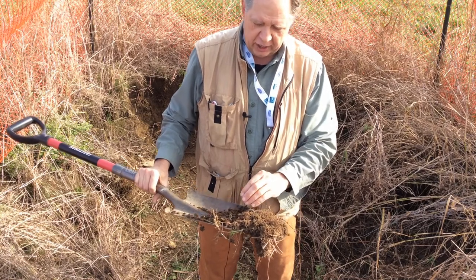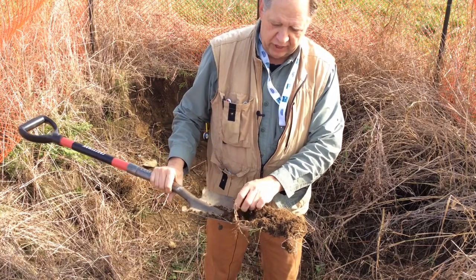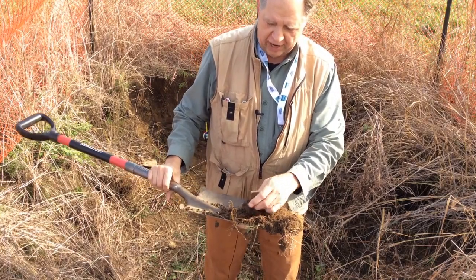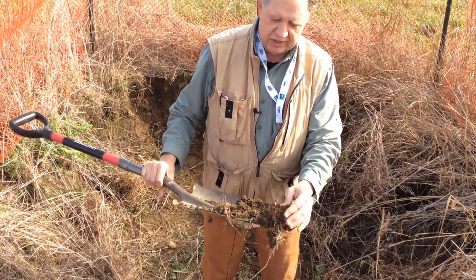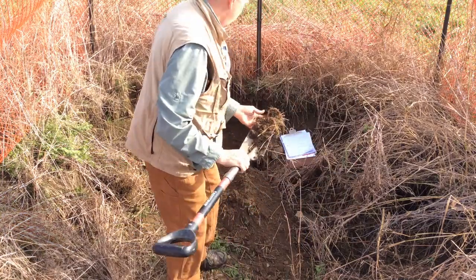So you've got your macropores, your larger pores, and a lot of micropores. And so this is a nice, loose, friable to almost very friable topsoil layer. No evidence of compaction here. So let's go just a little bit deeper.